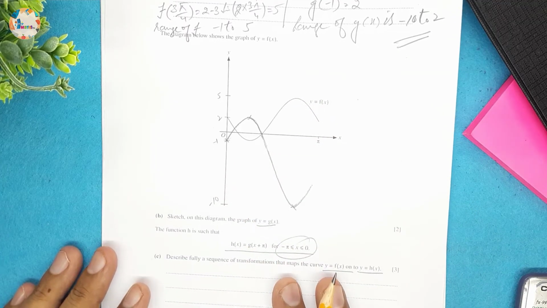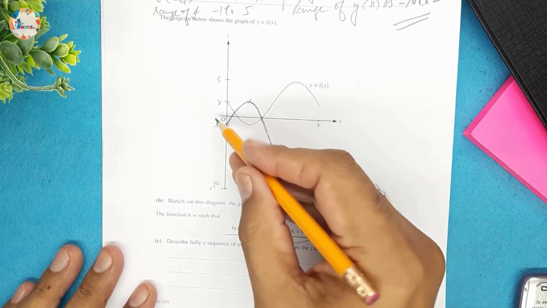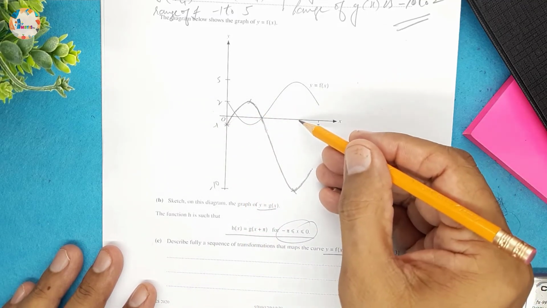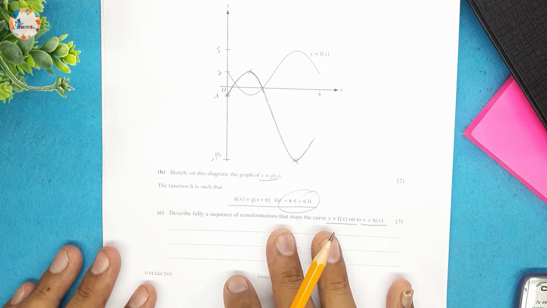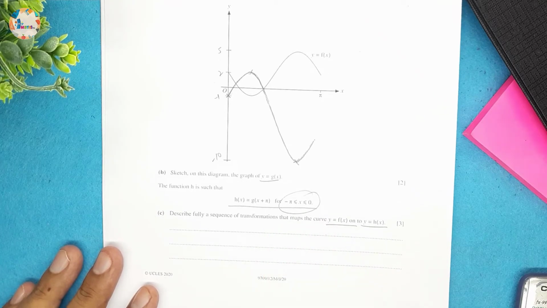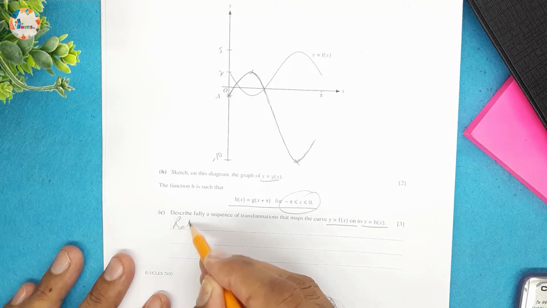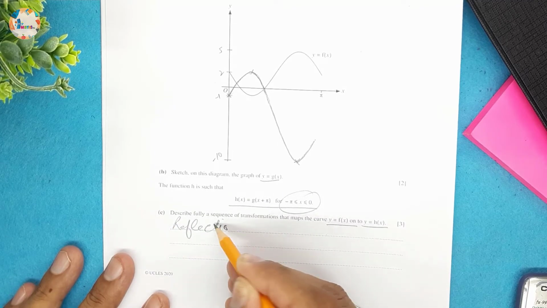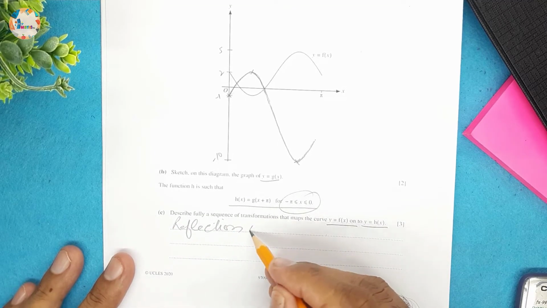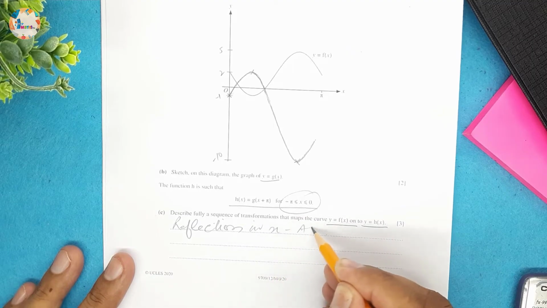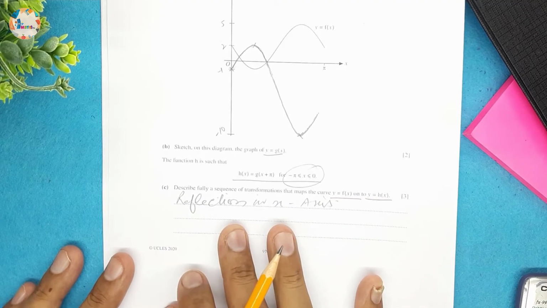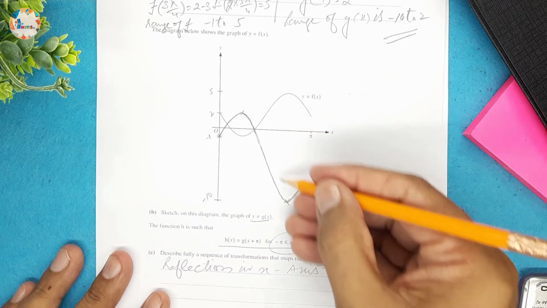One is basically a reflection about the x-axis. So we'll write reflection in the x-axis. This will be the first point.